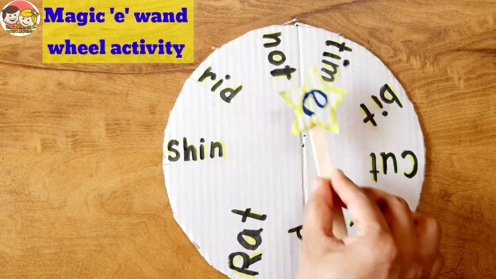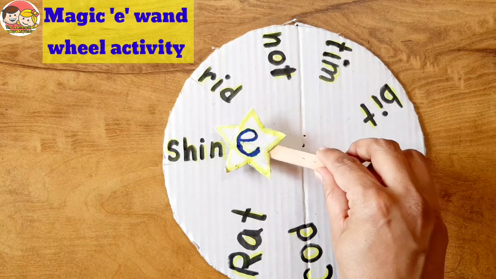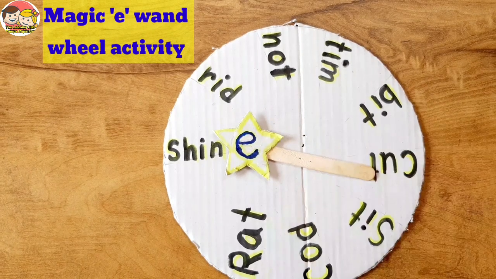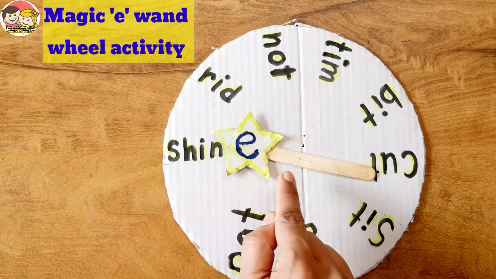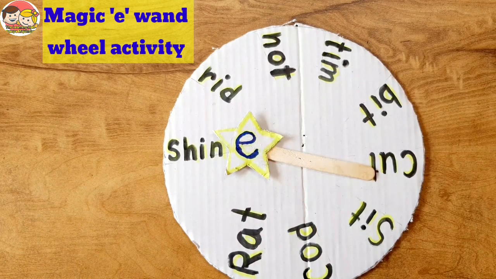Next, gilly gilly choo, abracadabra, yay. Put the magic E at the end of the word. It becomes shine. Yay! We did a great job, and I hope you have really enjoyed this activity.